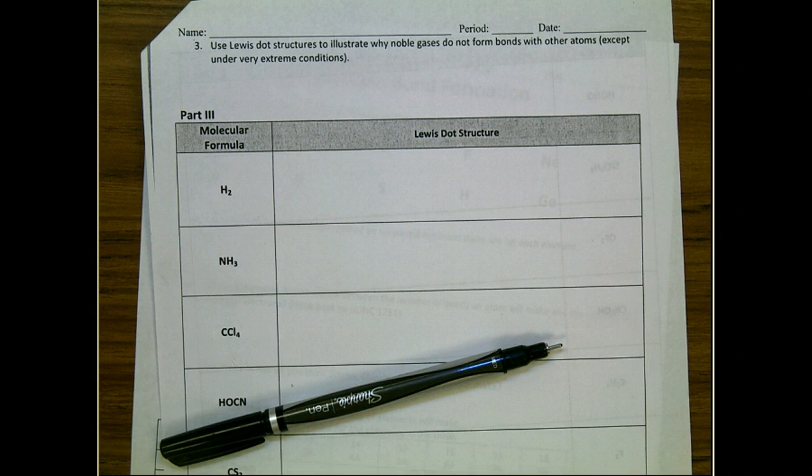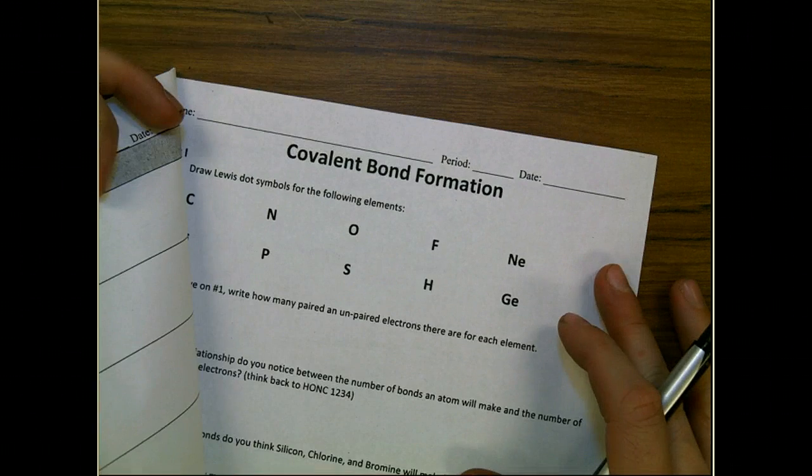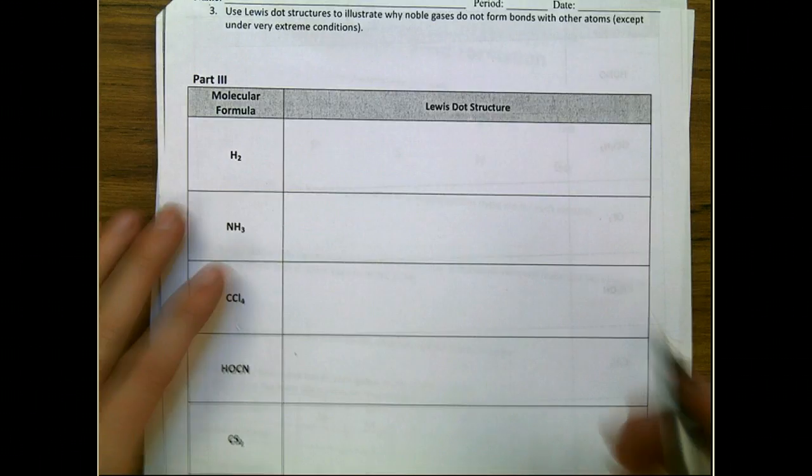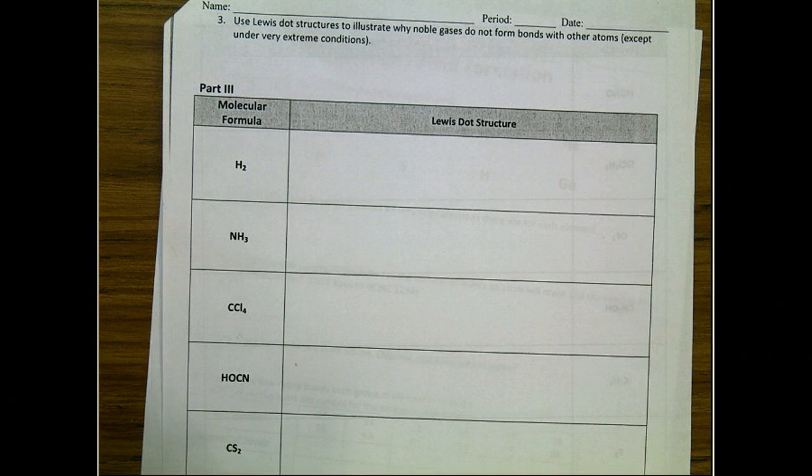This is Mr. Barron. I'm going to be showing you how to do the Lewis dot structures for the problems in the covalent bond formation worksheet. So I'm on part 3, and I'm going to be showing you how to draw the structures.